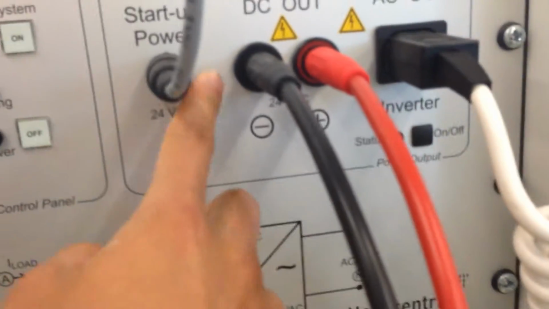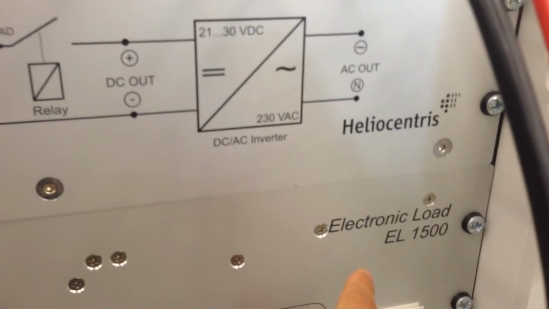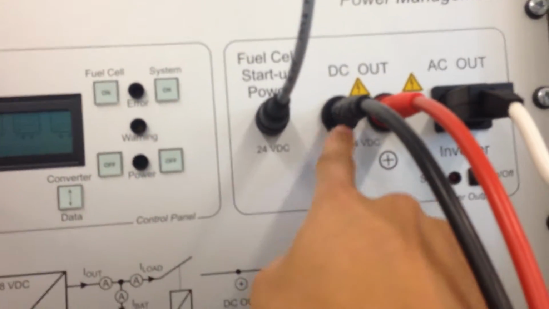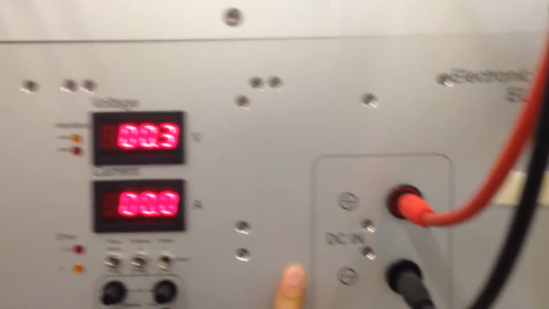The DC output here will be used to supply the electronic load, so it is connected to the load here.